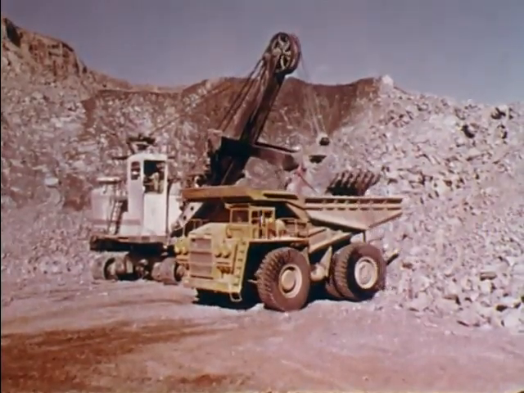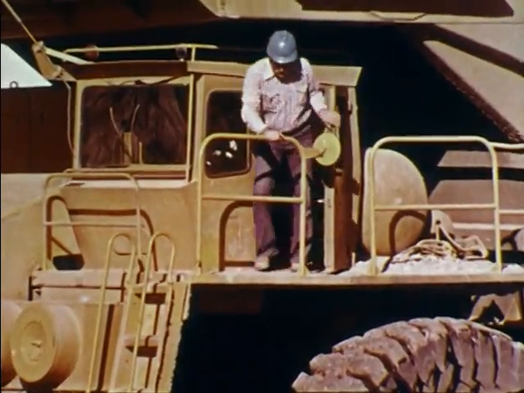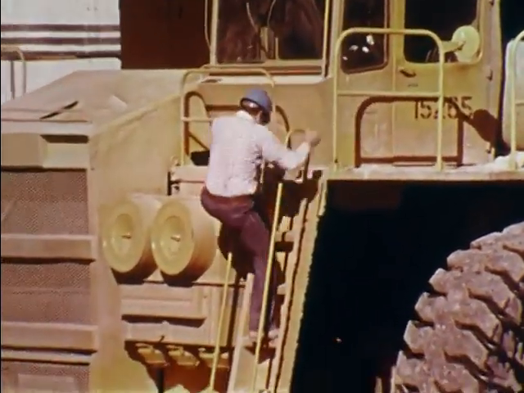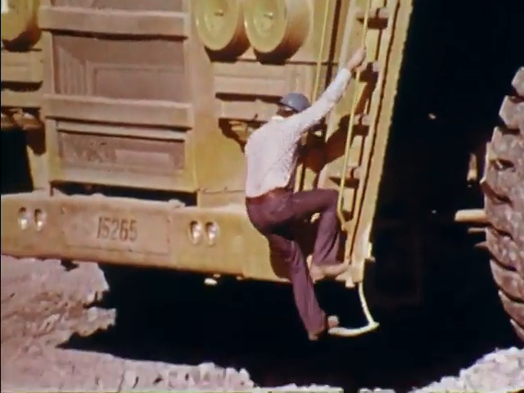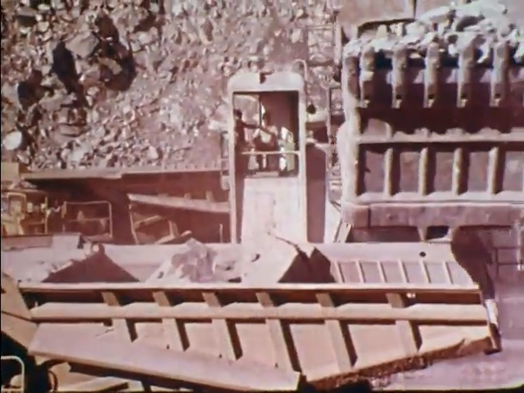Generally, it is safer for the driver to be in the truck while it is being loaded. However, when large boulders are being loaded, it is better to be out of the truck and a safe distance away. It is possible that a mishandled shovel load may hit the truck and crush the driver.